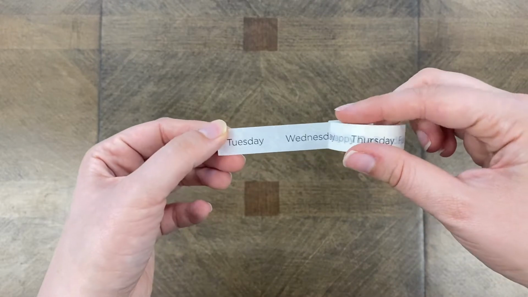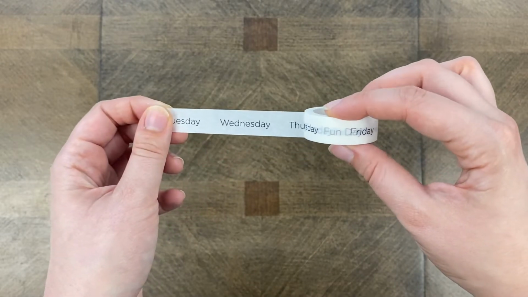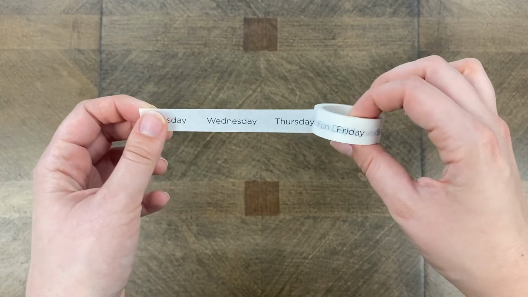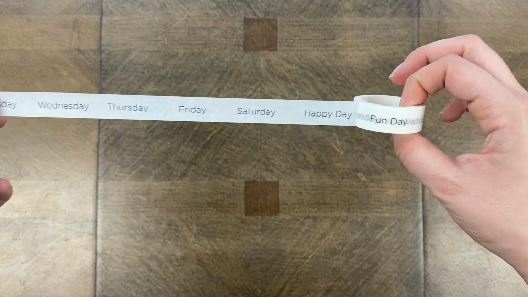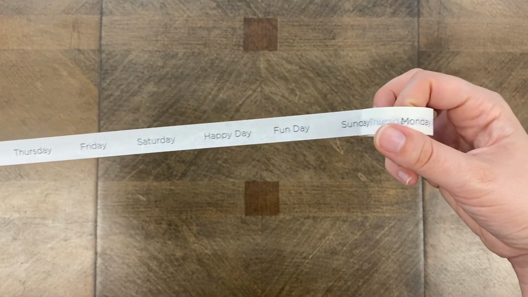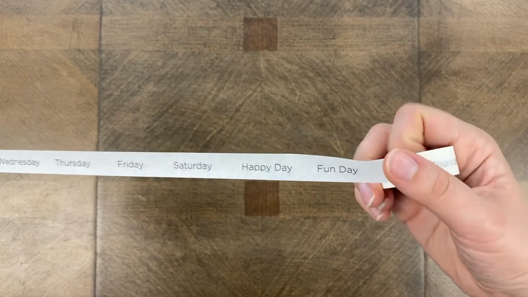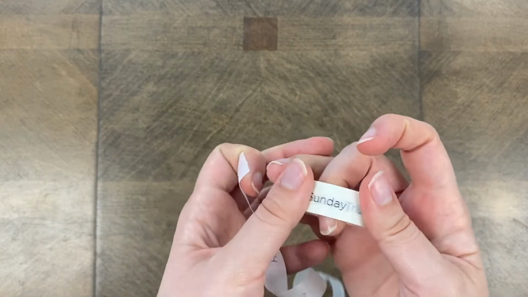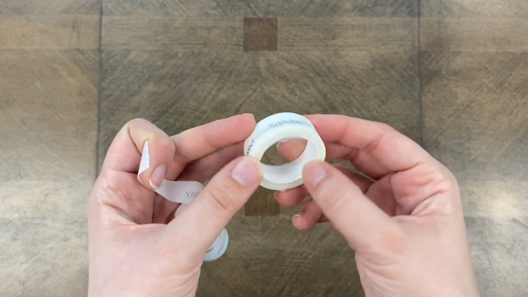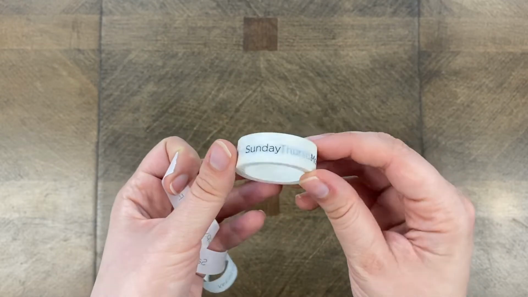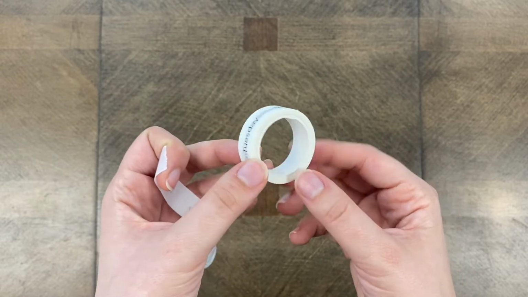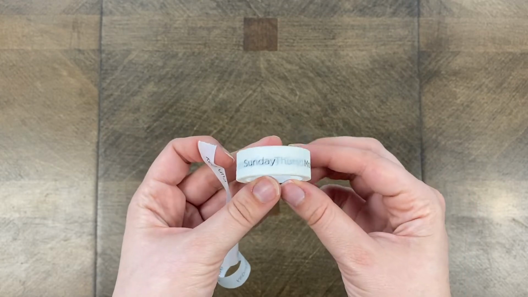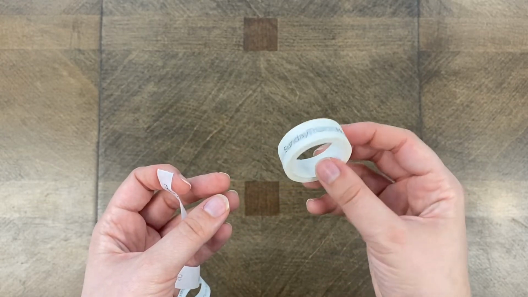We also have washi tape. So our washi tape is called Happy Days. It has all 7 days of the week plus the words Happy Day and Fun Day. We provided this washi tape because this way you can start your calendar on any day of the week. So it's a very handy tool. We are loving this tape, and I will also show you how to use this in a little while.